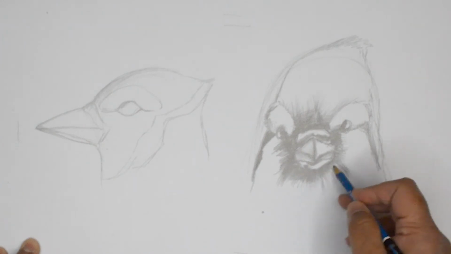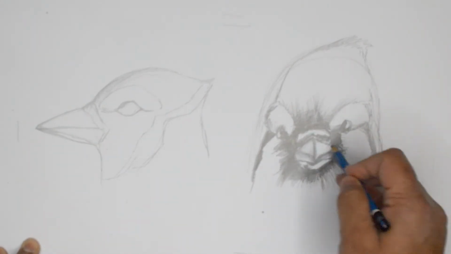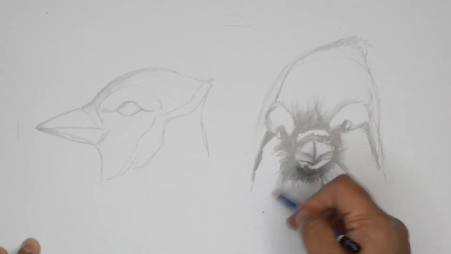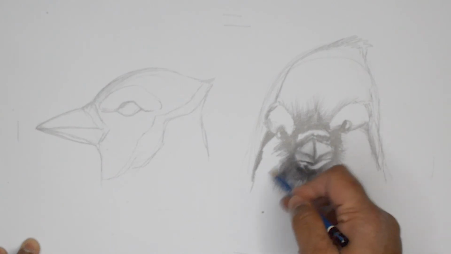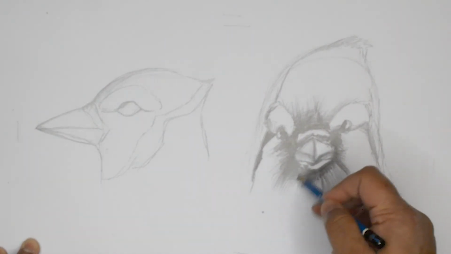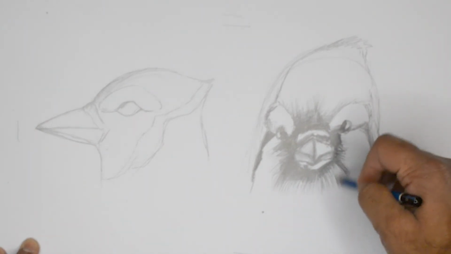Well, the tip or the hem here, the borderline of the beak. So we can add some extra density here in the feathers, and then just fade out.